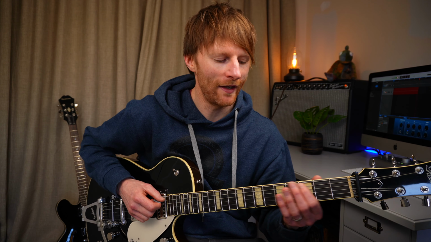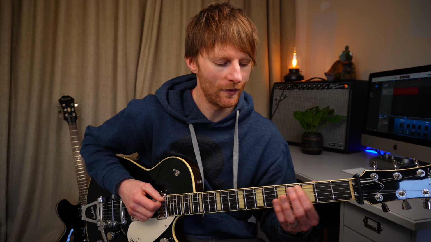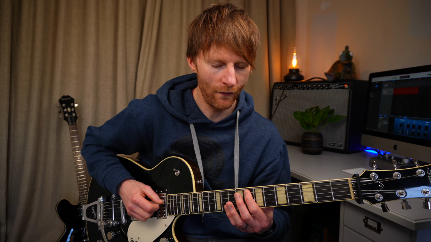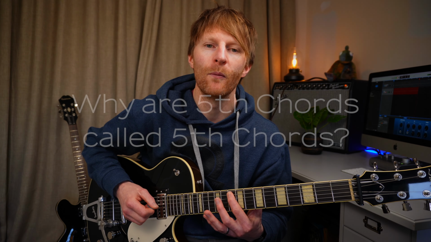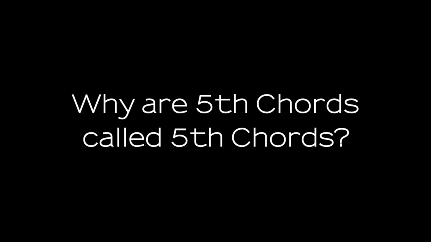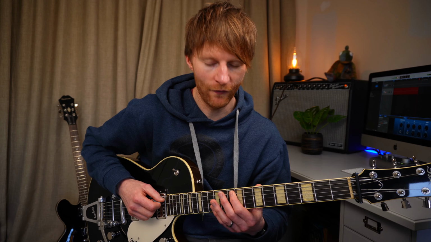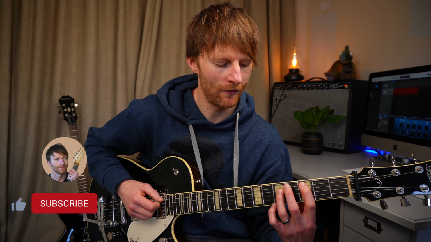You'll start to see lots of things are related. It's like the 5th note: root, 2, 3, 4, 5. Whenever we're playing power chords, we are playing the root and the 5th together, which will create this sound.